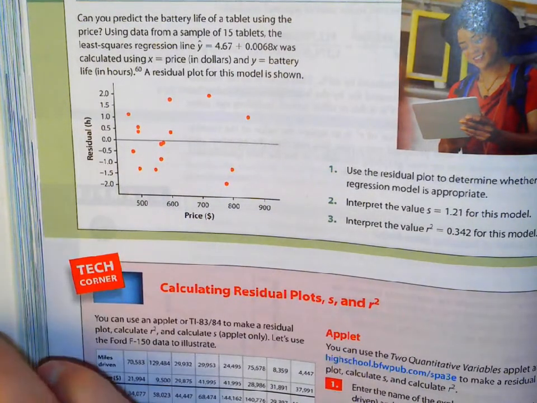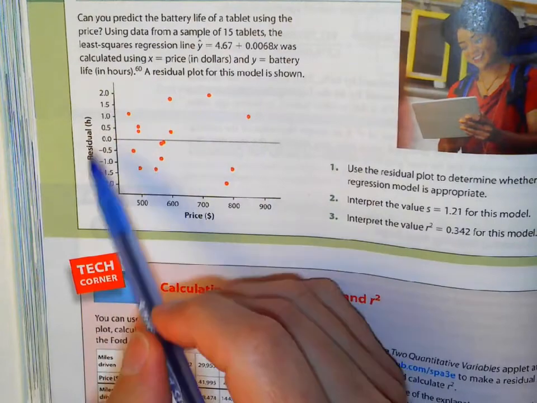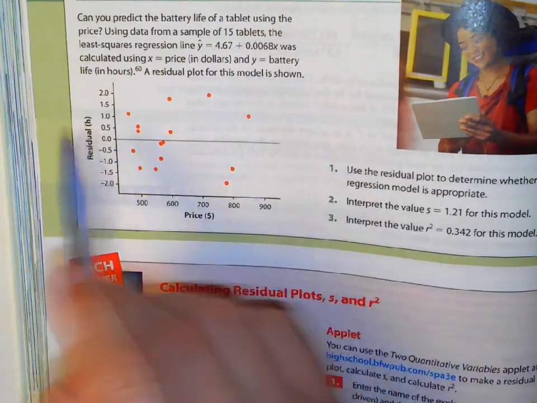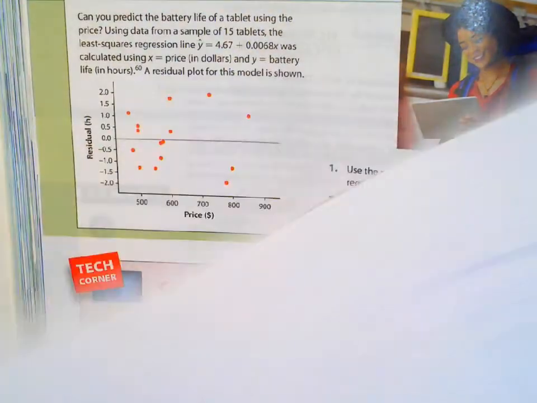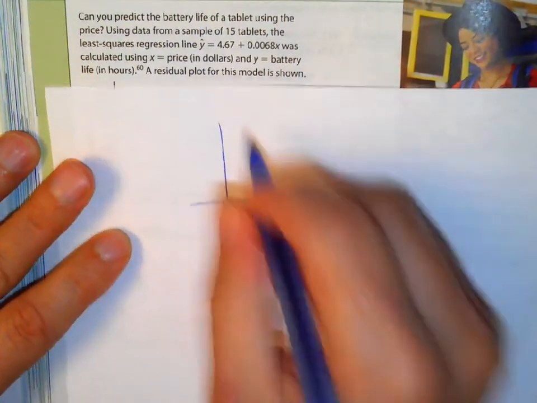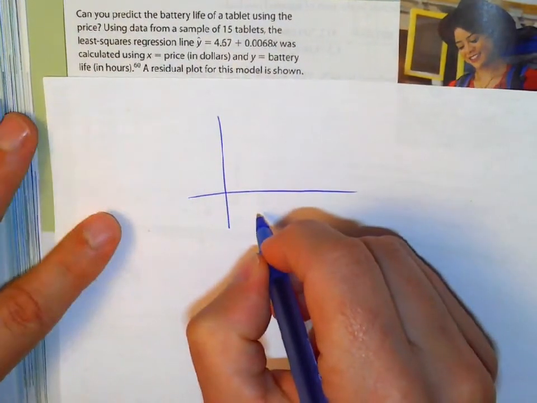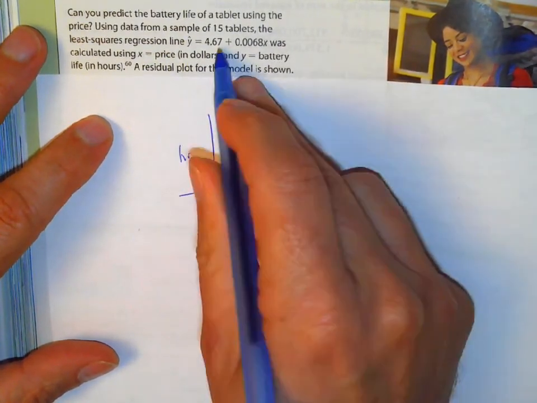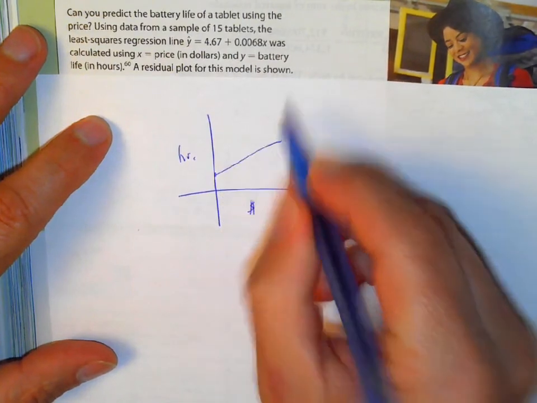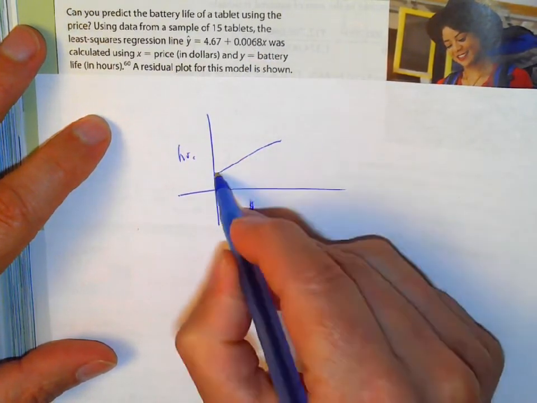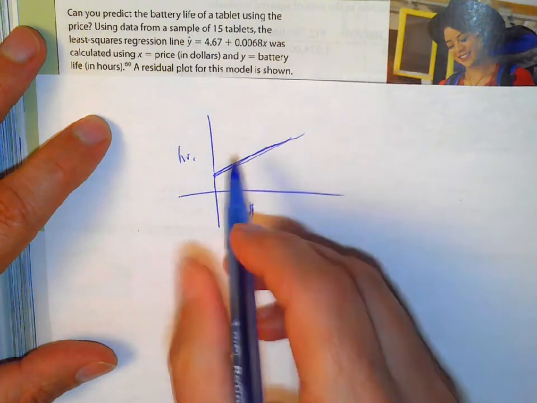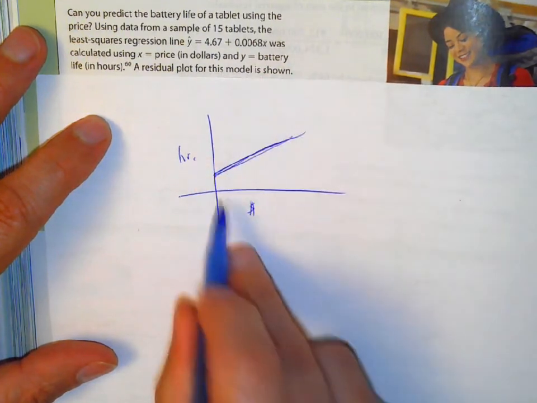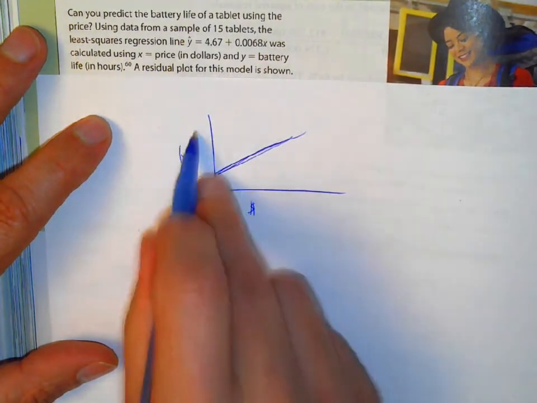This is the output for it, and this is our line of best fit for price and hours the battery lasts. It has a starting point of 4.67, and it has an increase of that much. It has a positive slope: the more a tablet costs, the longer the battery life is going to be.